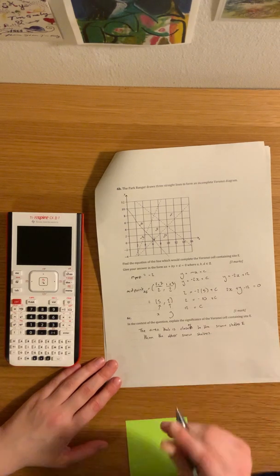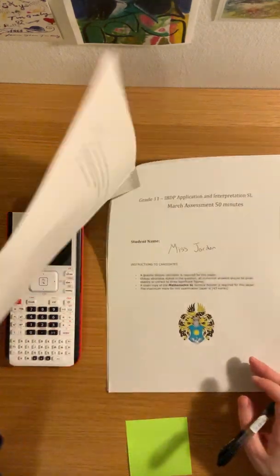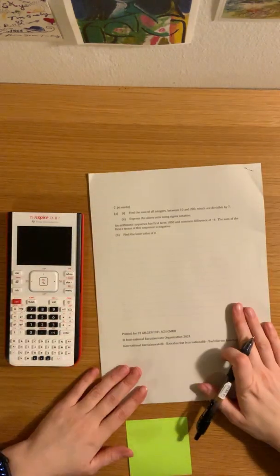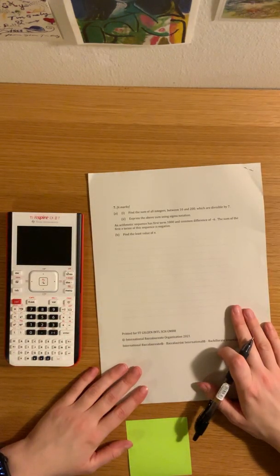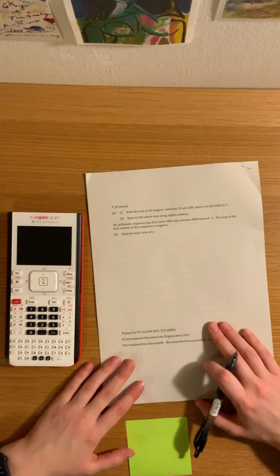That's really the definition of a Voronoi diagram at all. Right, next question. Oh, final one. So, this question's saying, find the sum of all integers between 10 and 200 that are divisible by 7.